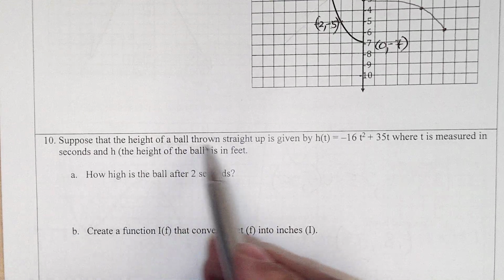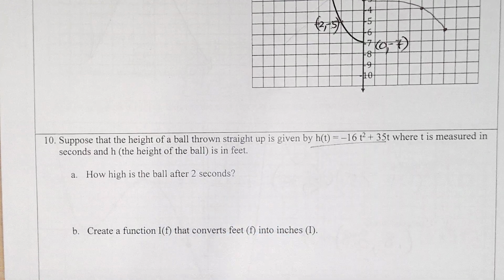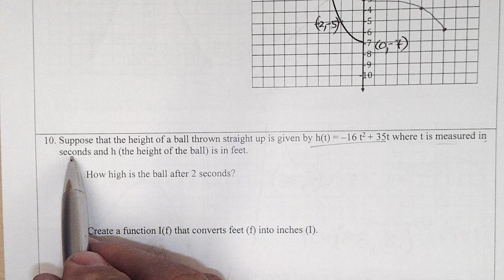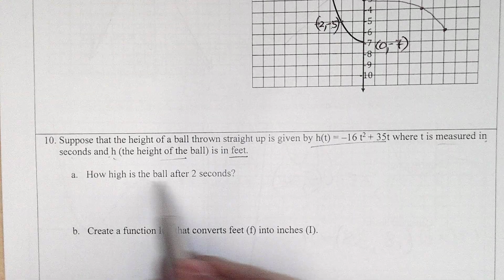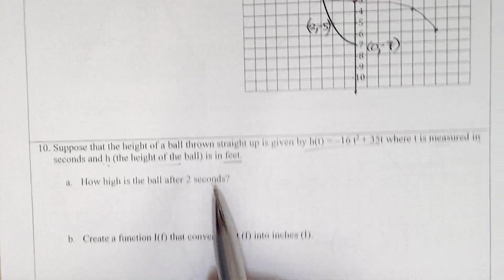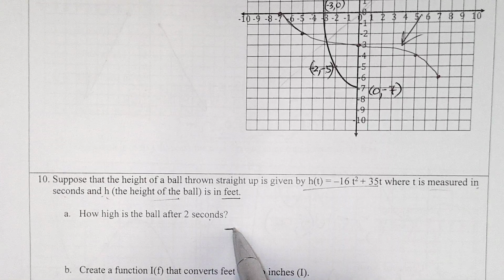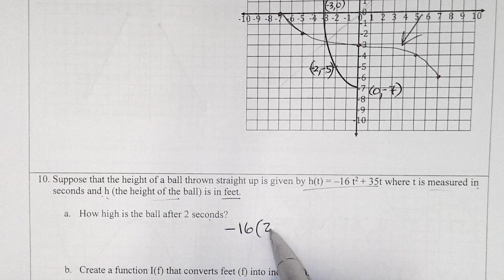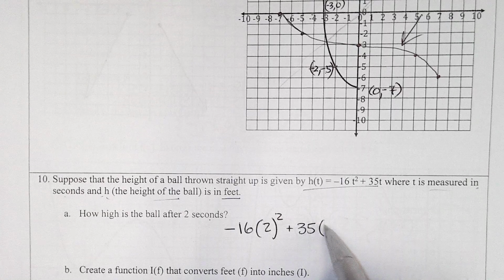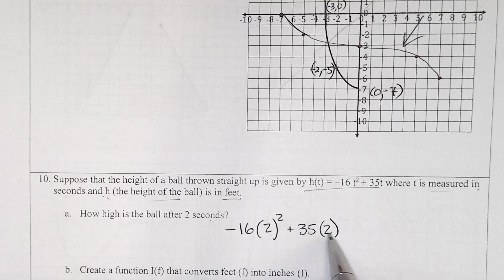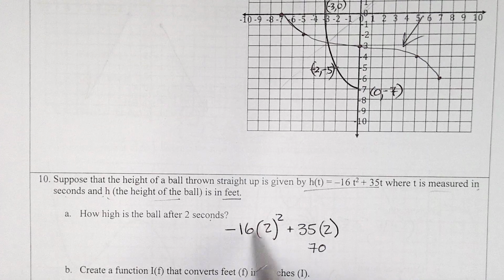Suppose that the height of a ball thrown straight up is given by this, where t is measured in seconds and the height of the ball in feet. How high is the ball after 2 seconds? So I put 2 in here, and I get -16 times 2 squared plus 35 times 2. So 70. 4 times 16 is 64.